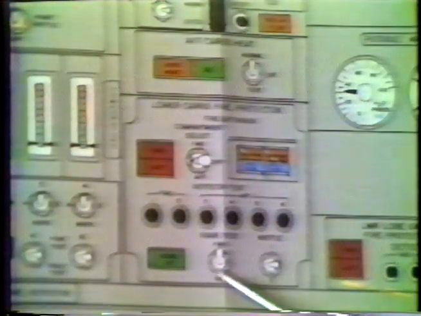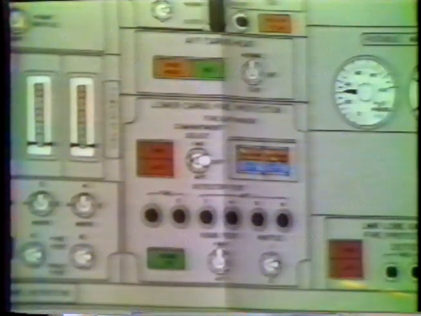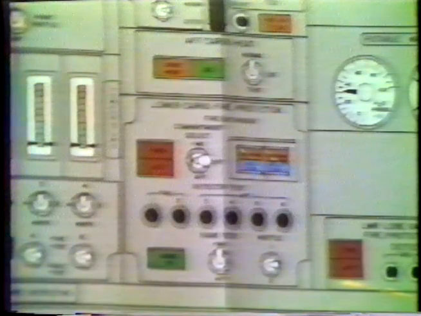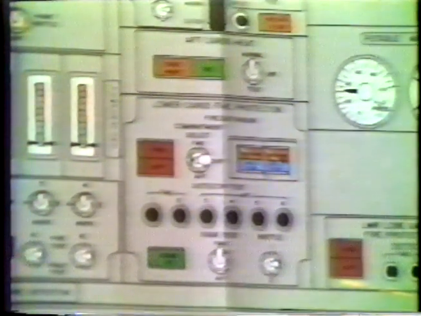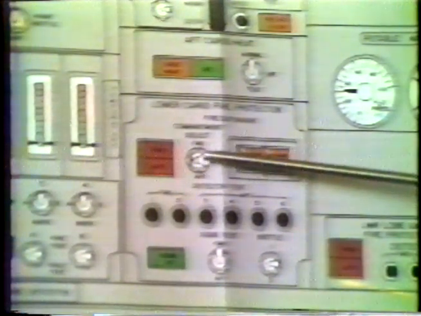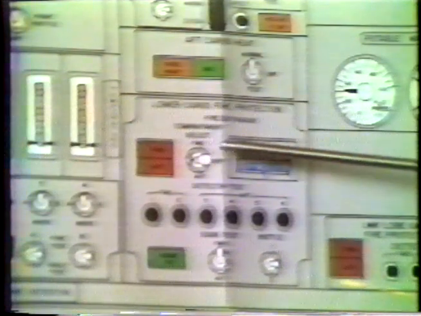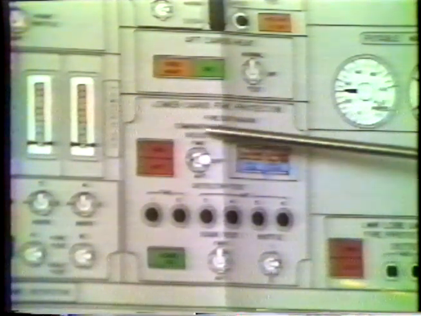The squib test is the same as the squib test for the engines. It simply checks the power to and through the firing mechanism to discharge the Freon bottles. Now there's only 2 Freon bottles, however we got 4 squibs. The selection of the switch determines which of the squibs are going to be activated.